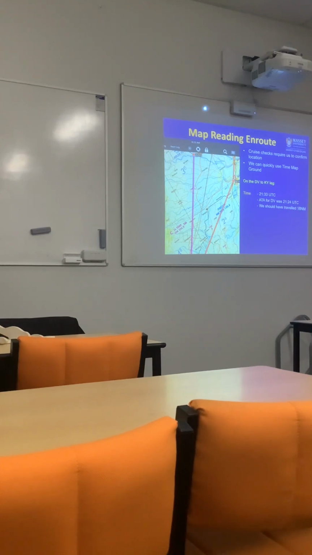So just en route, our time is now 2135. Our actual time at Daybrook was 2124. So once again, you can get them to do the maths. How many minutes is that? Therefore, how many miles? So 9 minutes, 18 miles, which puts us around about in that orange circle.